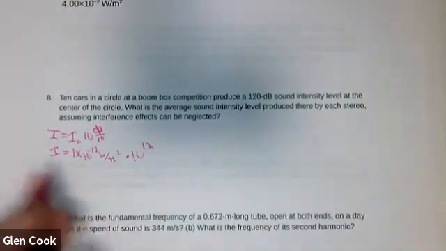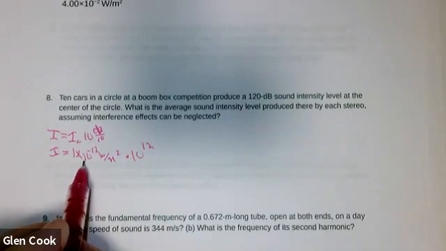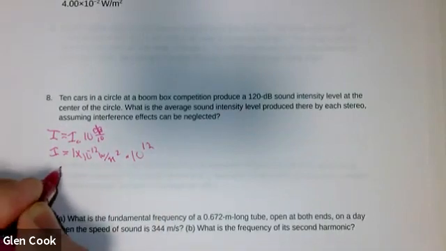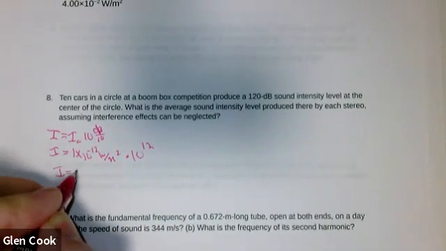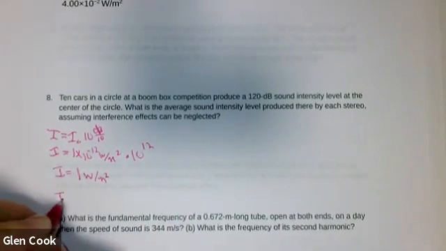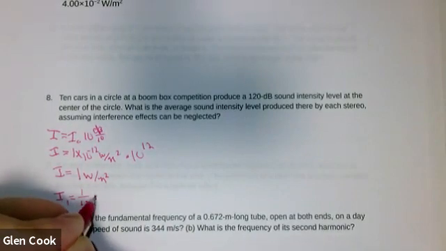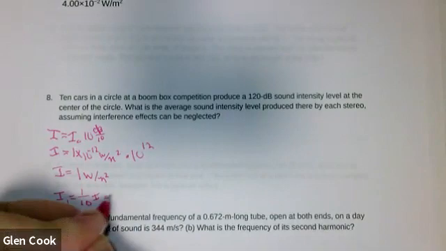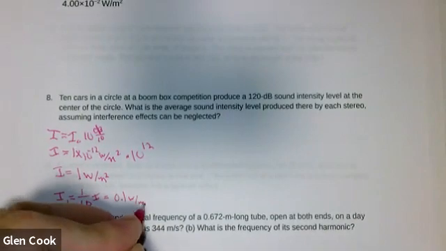That comes out to be 12. So I have 1 times 10 to the negative 12 times 10 to the 12. That means the intensity of all 10 cars is 1 watt per meter squared. And so the I of one car is equal to 1/10 of the total I because there are 10 of them. And so it's equal to 0.1 watts per meter squared.